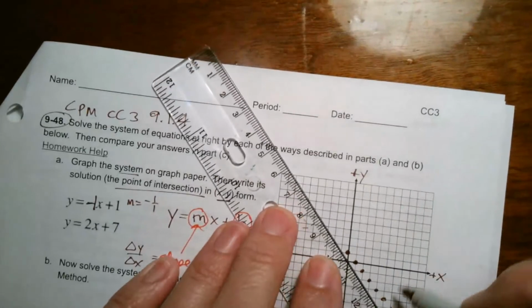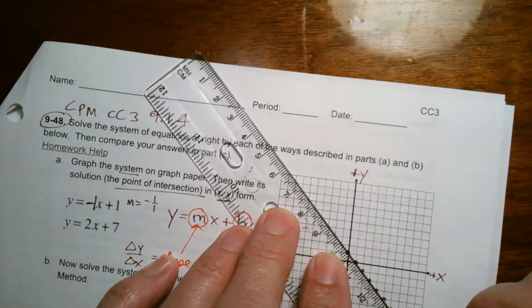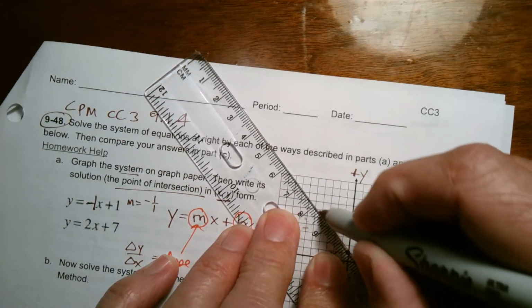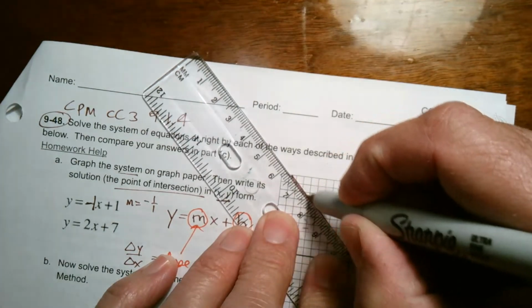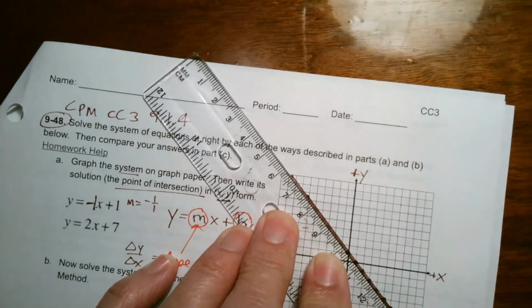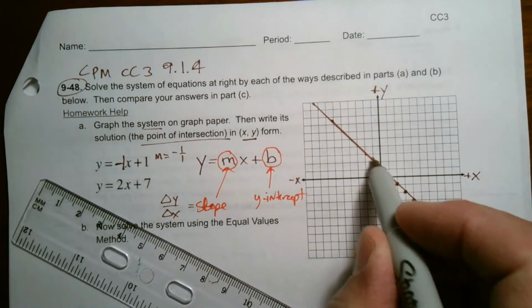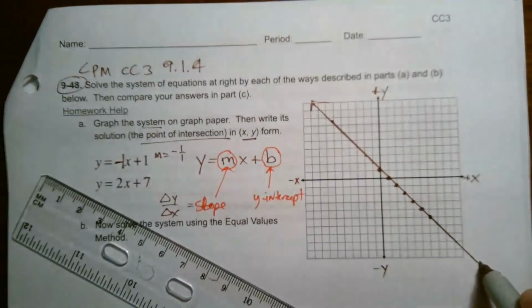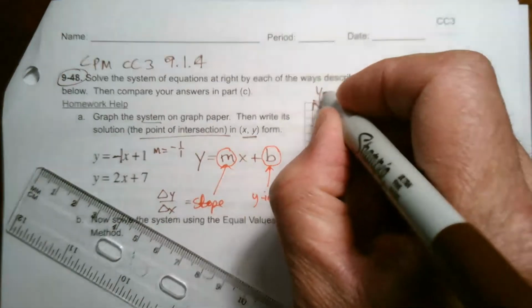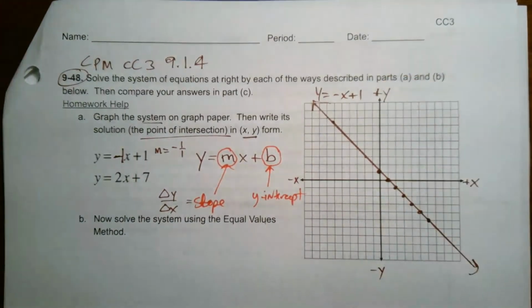Sorry there. Okay, so we've got my line for this one. It's 1 over 1 all the way through, so my slope should be consistent. And there's my line for y equals negative x plus 1.